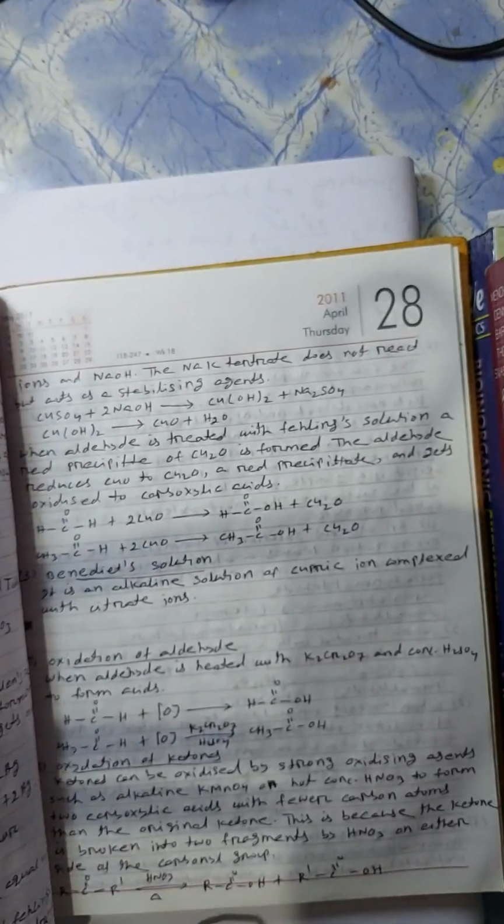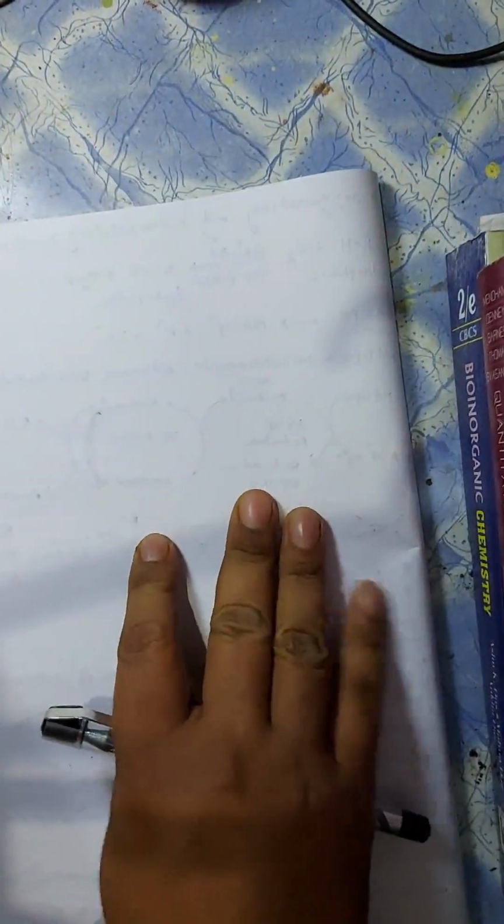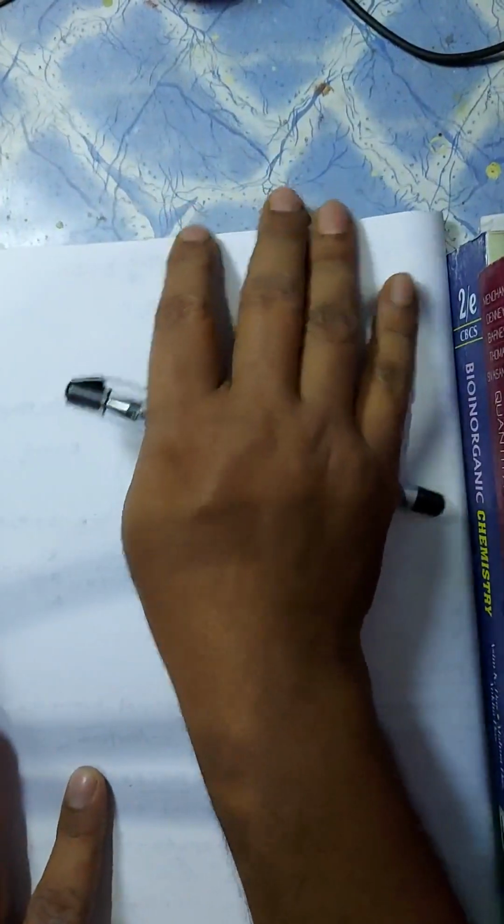Good evening, students. Today we have to discuss the hydrogen atom. In the hydrogen atom, we consider it a two-particle system. One is the nucleus, another is the electron.